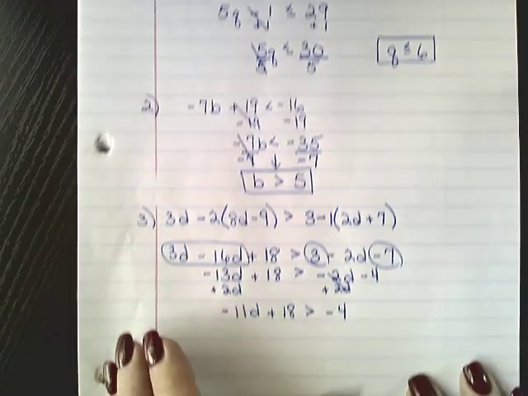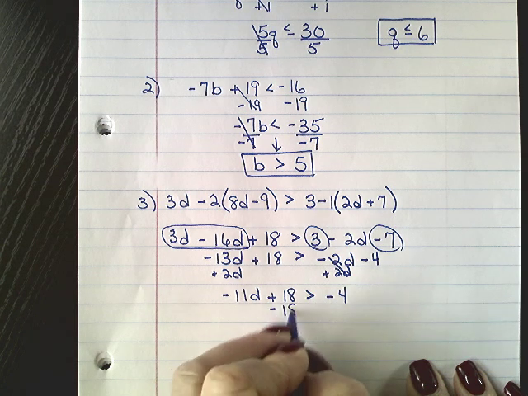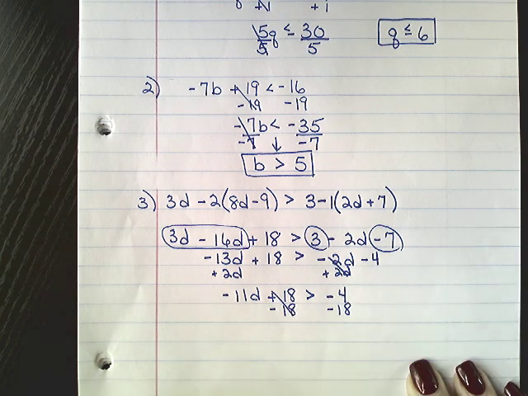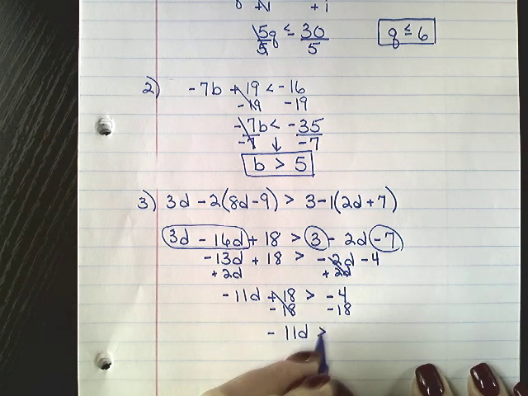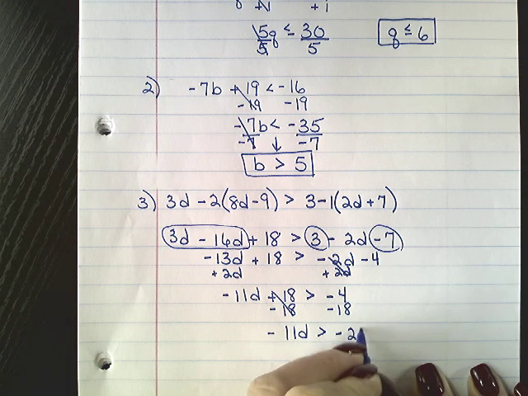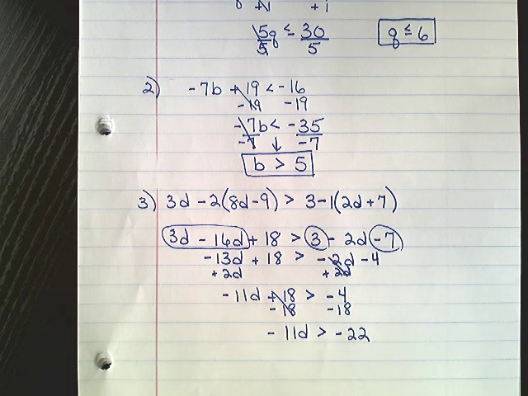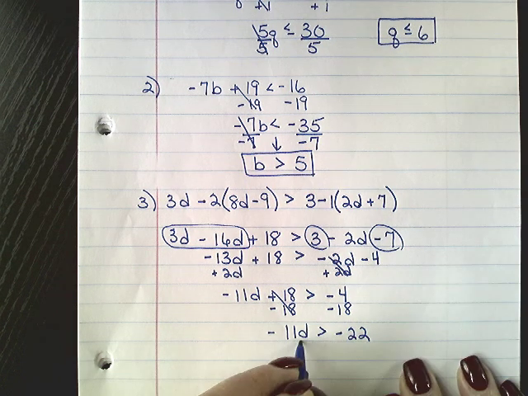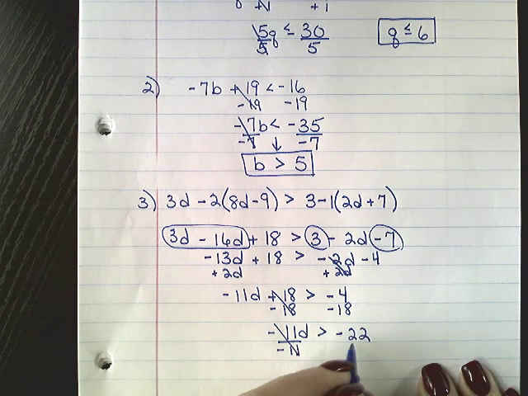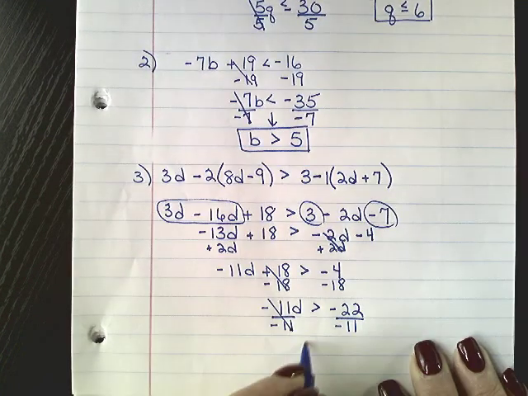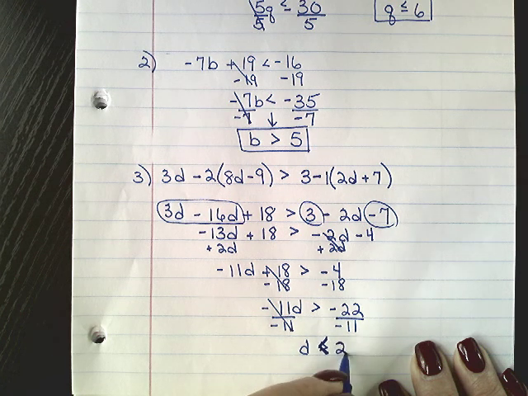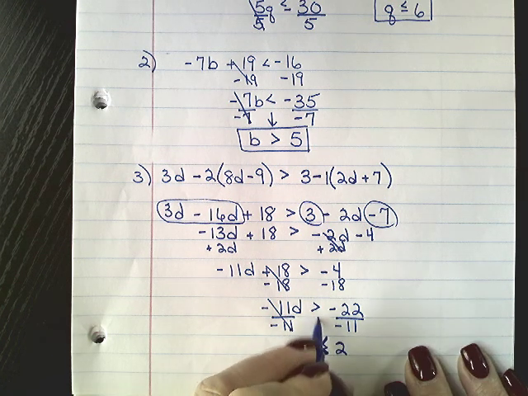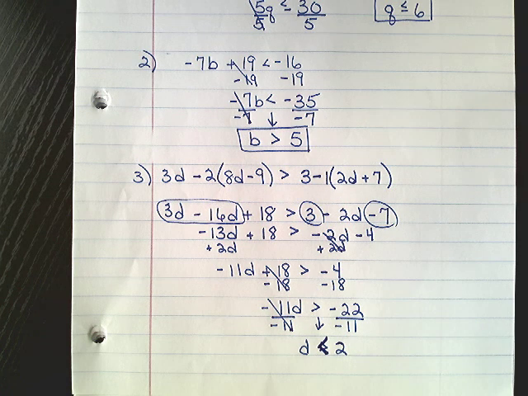I'm going to add a negative 18 to both sides. So I will have negative 11d is greater than negative 22. Now we have a negative coefficient again, so we need to divide both sides by negative 11. And d is greater than, flip that symbol, d is less than negative 2.